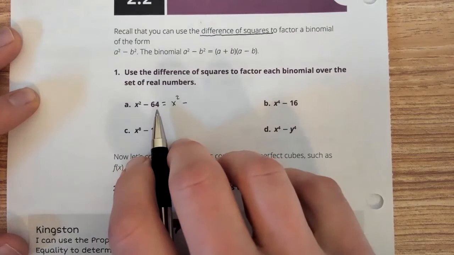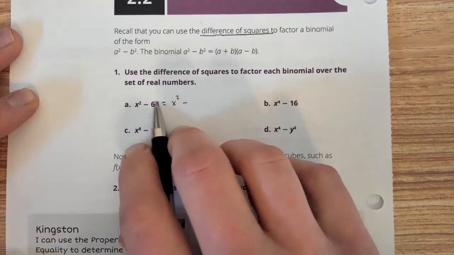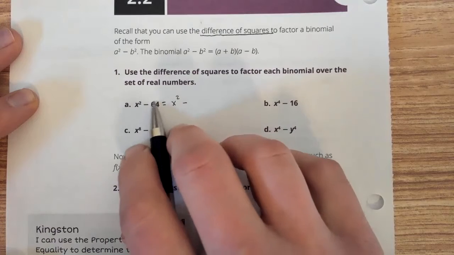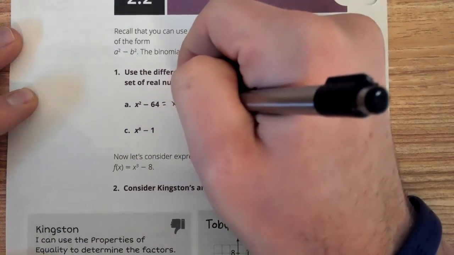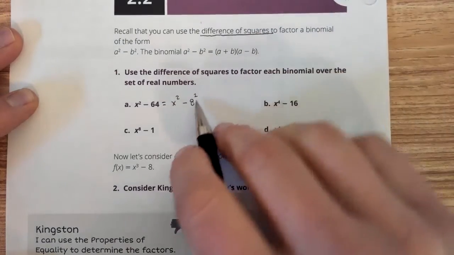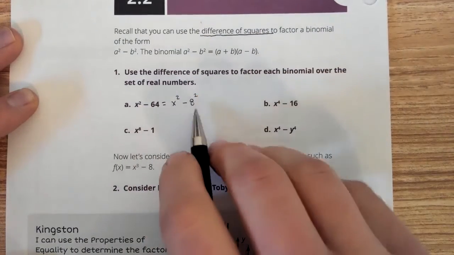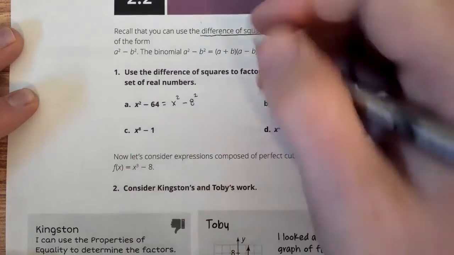You really need to be able to look at numbers and pick out right away, hey, I know that 64 is a perfect square. I know that 64 is the exact same thing as 8 squared. So I haven't changed the value at all. I just simplified it a little bit so that I can use this formula. I know that 8 squared is equal to 64.